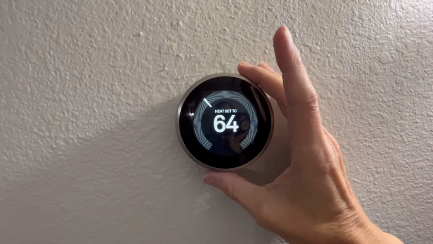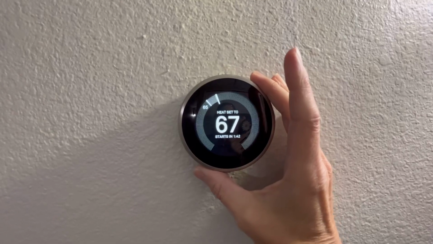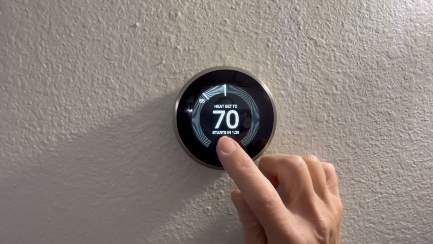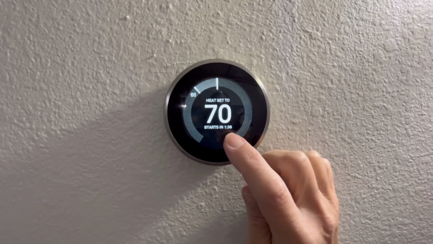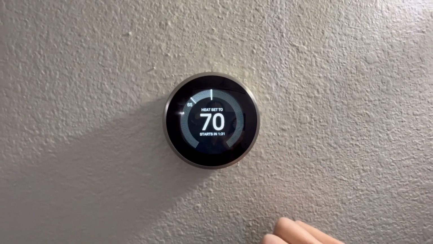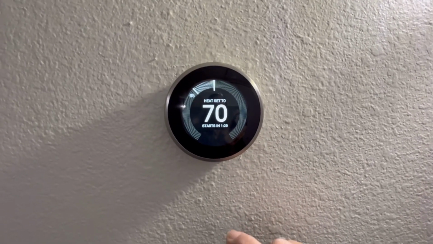Let's say we want to warm it up in here, so we're just going to twist this and go up to the desired temperature, and it's telling you that the heat is going to turn on in a minute and 30 seconds or so.